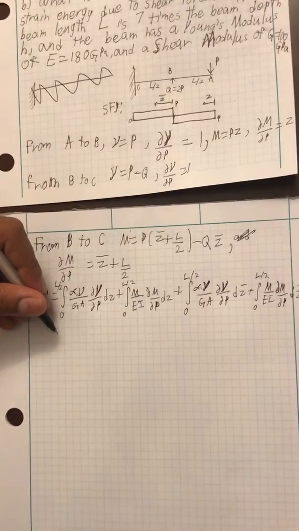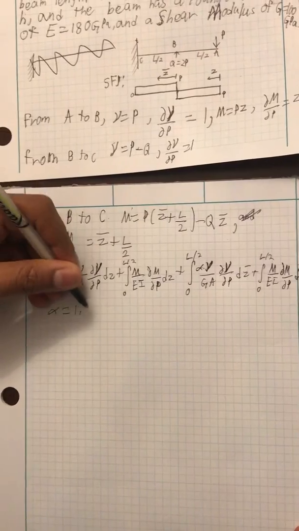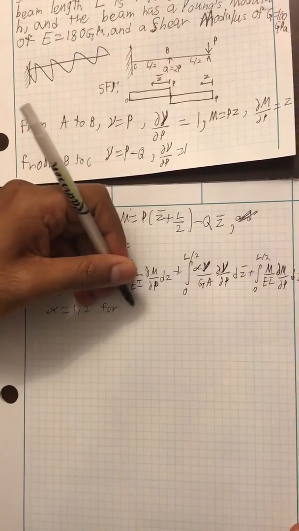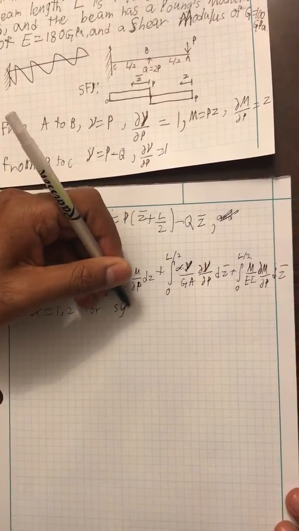And first, alpha equals 1.2 for pretty much any symmetric rectangular section.